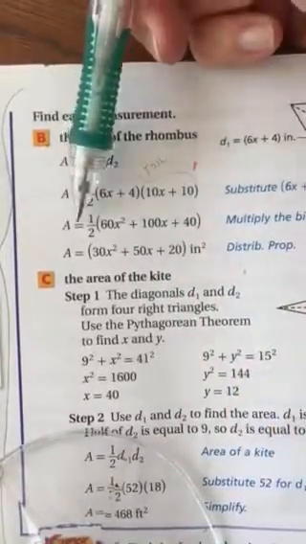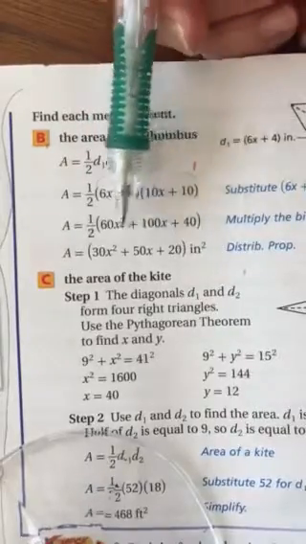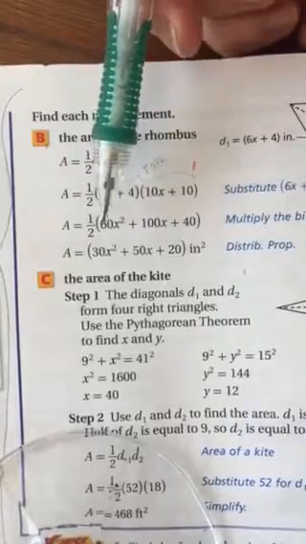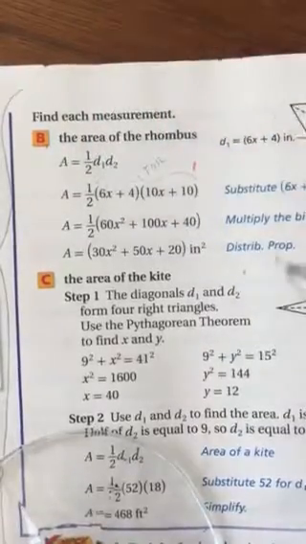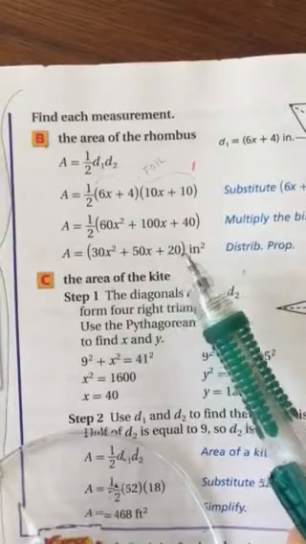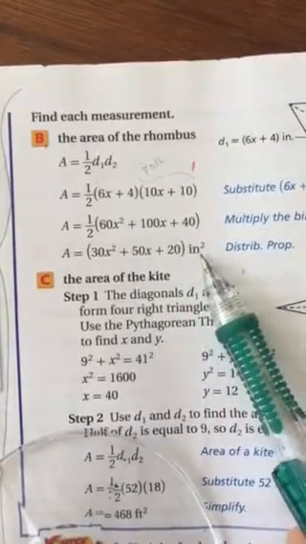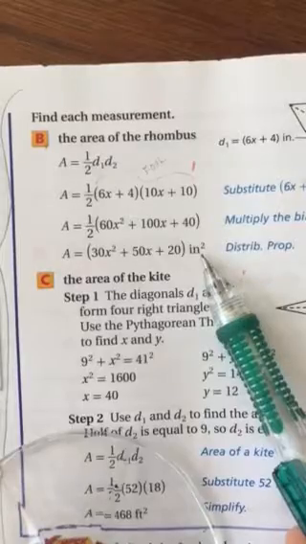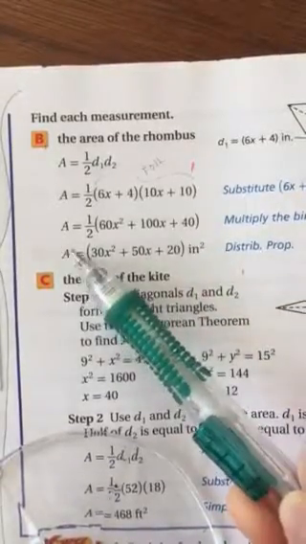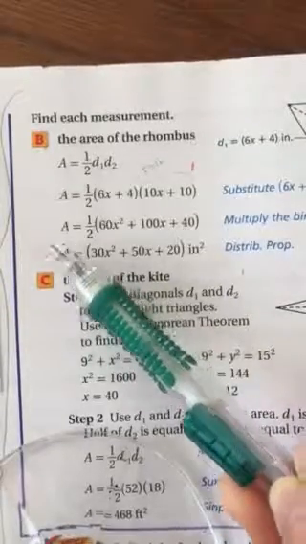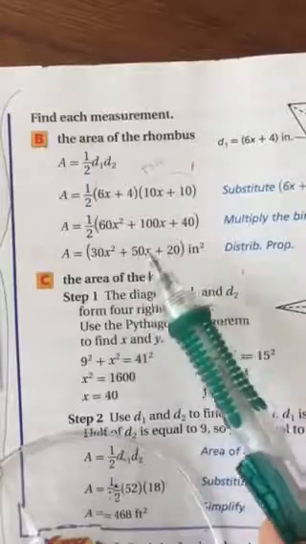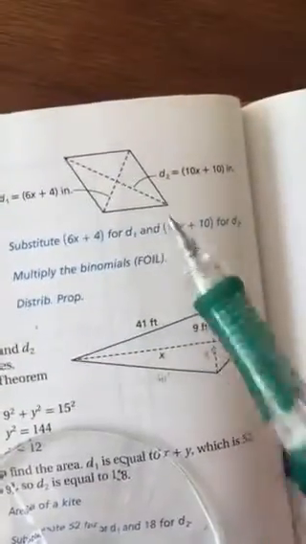So now our area tells us 1/2 times this trinomial. We're simply going to distribute the 1/2 to the rest of the problem, and area equals 30x squared plus 50x plus 20 inches squared. That's as far as we can go in that problem. We cannot solve for these x's. We're solving for area, and there's nothing over here for us to do an equation to be solving for these variables. So that is our answer to area for this rhombus.